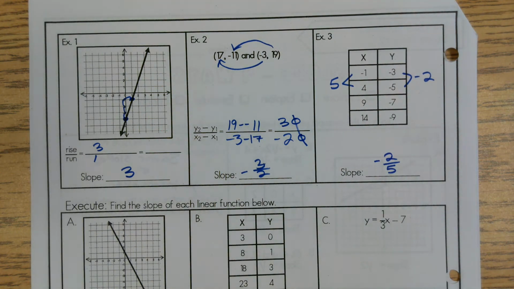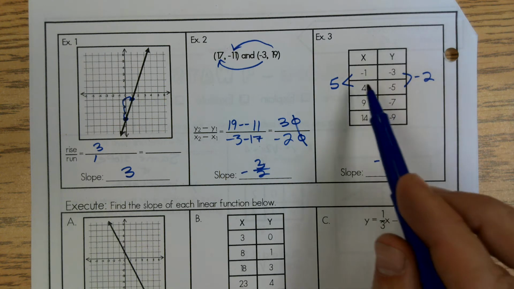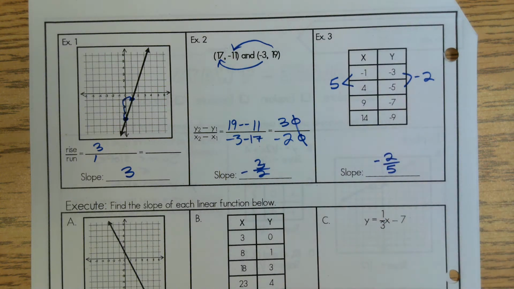So finding the slope on a table is actually a lot easier than some of you probably thought. All you got to do is do the change in your y, divide that by your change in your x.